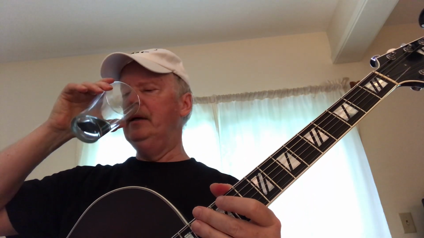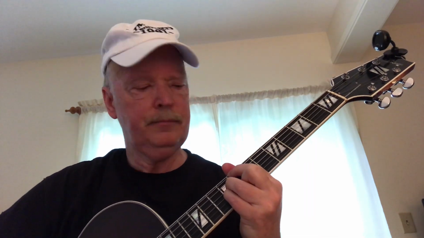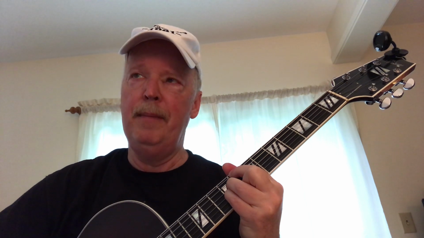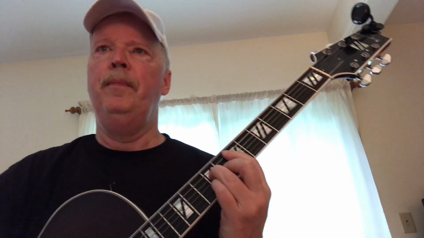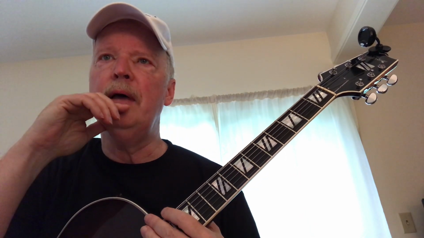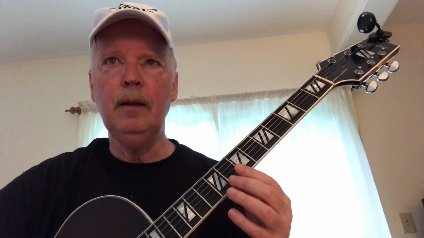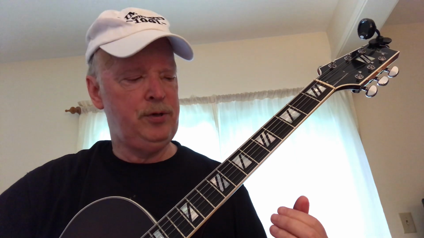Let's just look at a few more ideas. I like how it modulates from the key of C major 7 up a major third, eventually modulates up to E major 7. If we look at some ideas using some guide tones and maybe some chord soloing, chord voicings. Let's see. So we have C major 7.